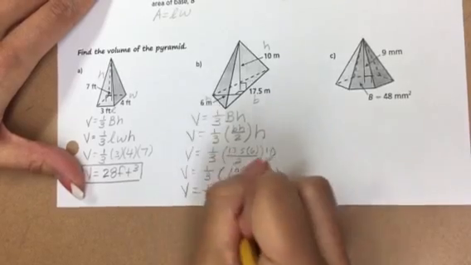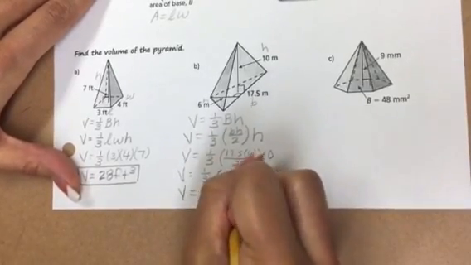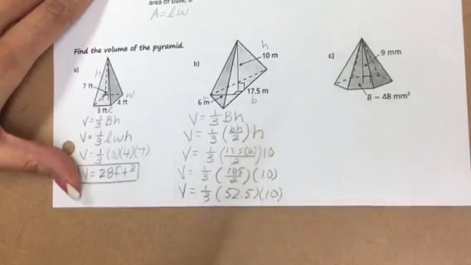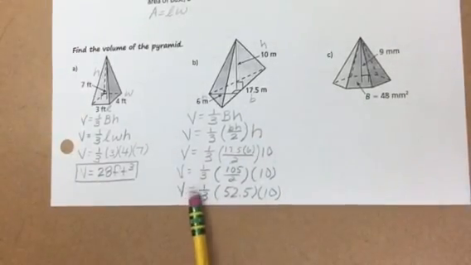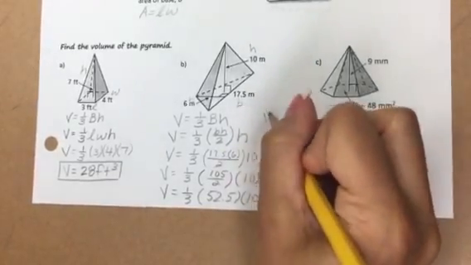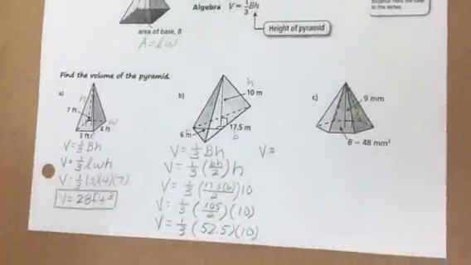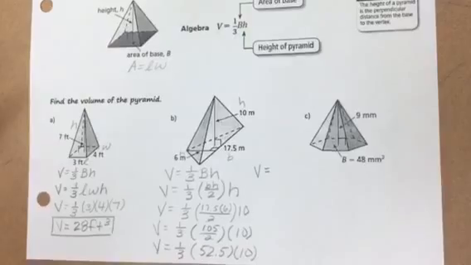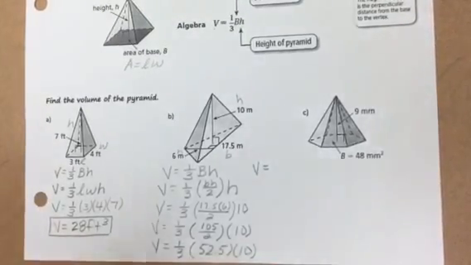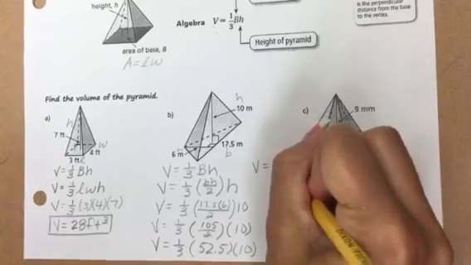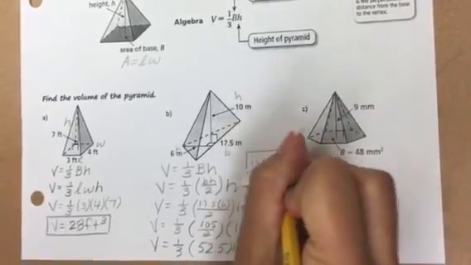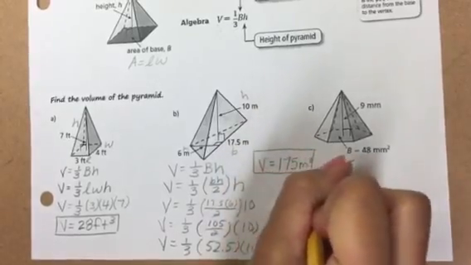So 1/3 times 52 5/10 times 10. Now in my calculator, I can just write in these 3 numbers and multiply them. I'm going to do that up here because I ran out of space. So volume equals 1/3 times 52 5/10 times 10 gives us 175, and I put in my units, meters cubed.